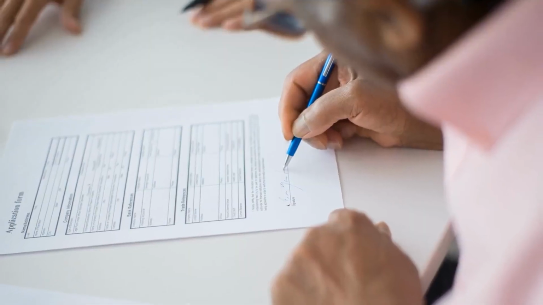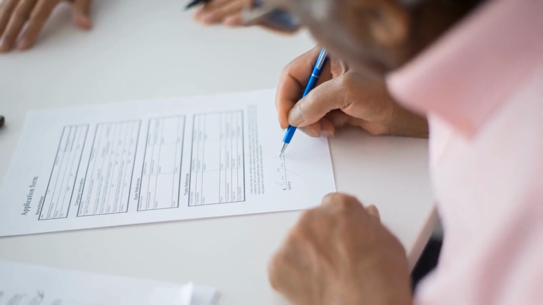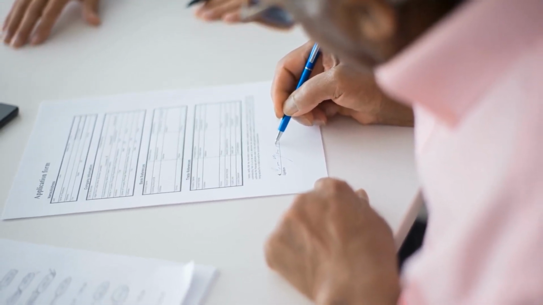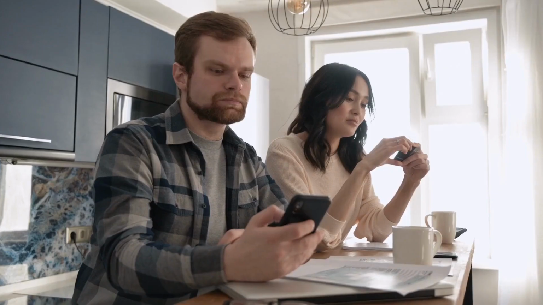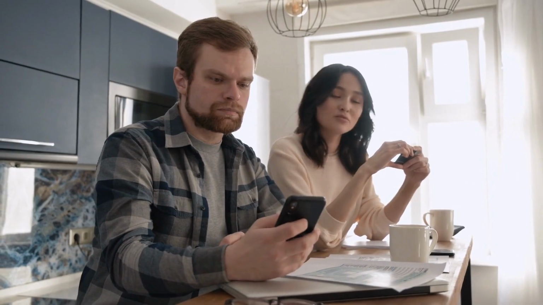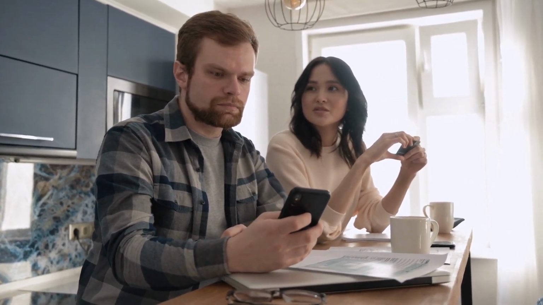Next, complete the online or paper application, providing necessary business information such as your EIN, business entity type, owner details, and business address. Processing times vary, but many states issue tax IDs quickly, sometimes even immediately for online applications.